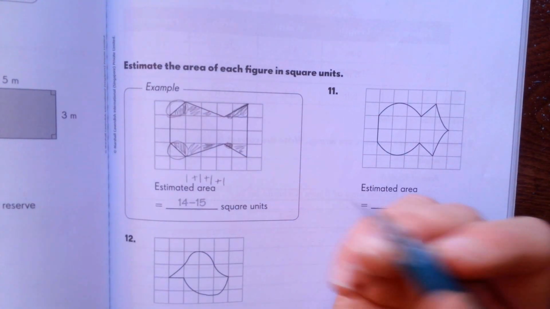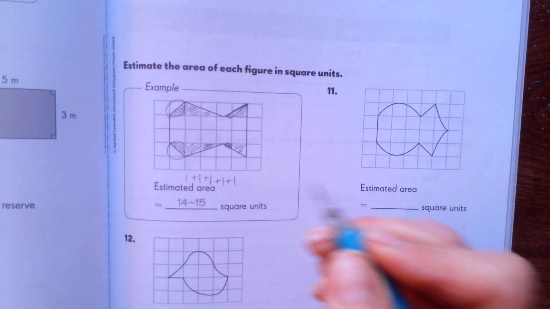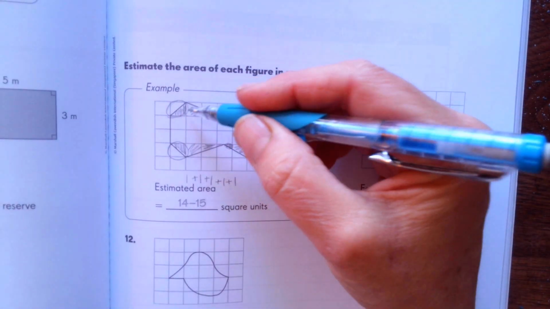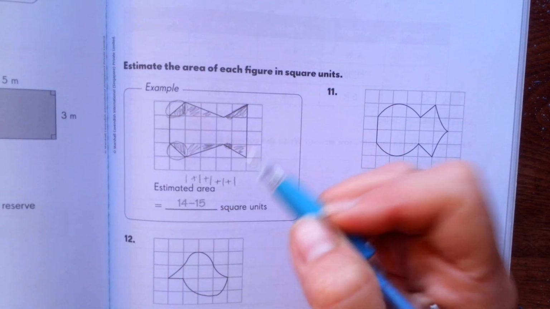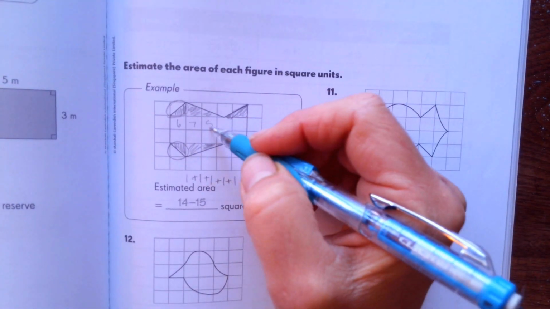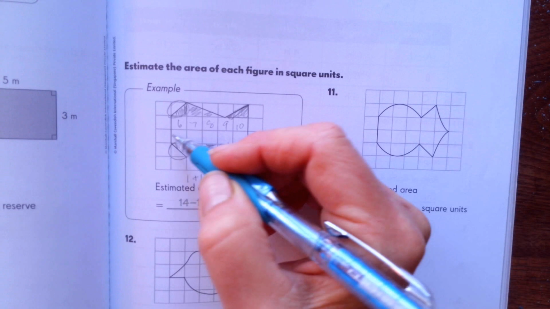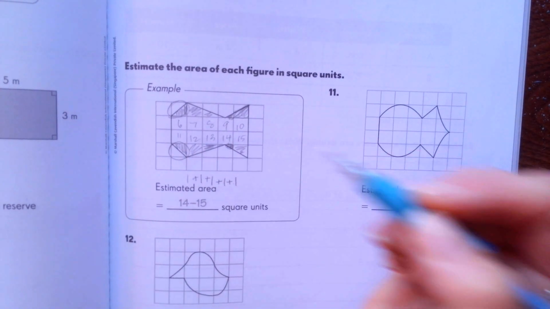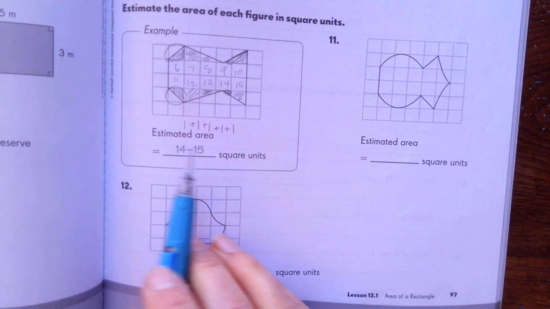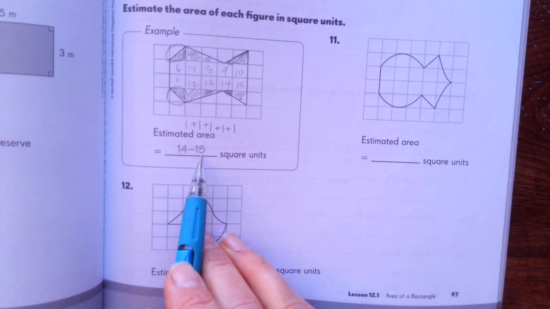Doesn't have to be perfect, it's fine. You just try to take a guess of how many of these odd ones are there. So we have 1, 2, 3, 4, 5, and then we have 6, 7, 8, 9, 10, 11, 12, 13, 14, 15. And you see right here, it says it's estimated area 14 to 15.